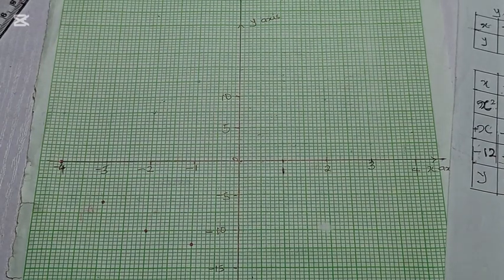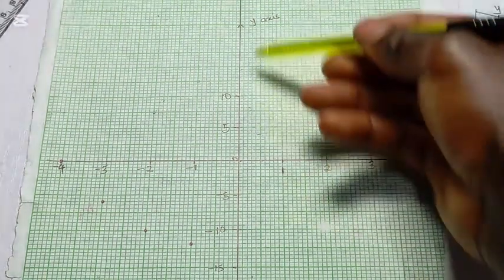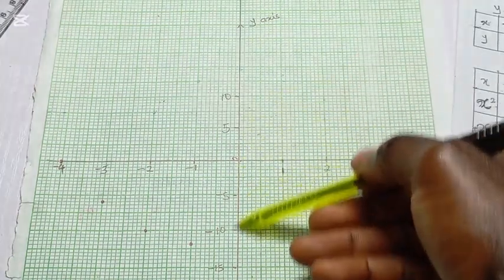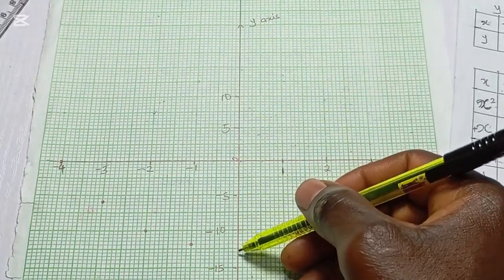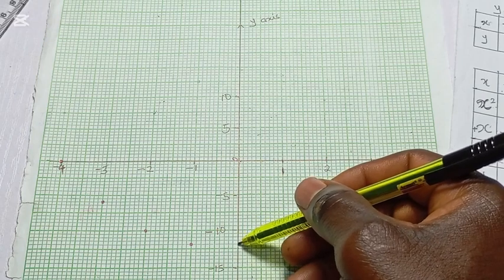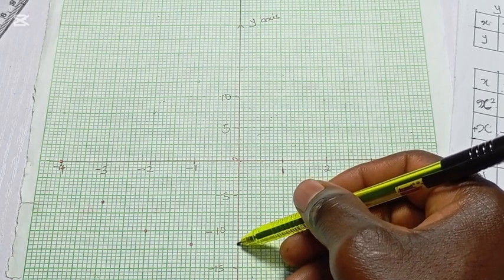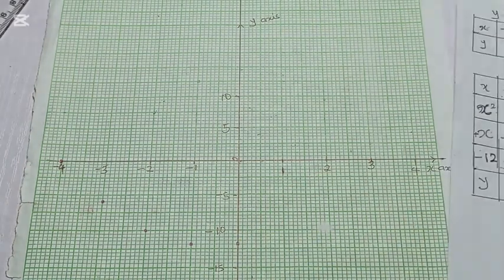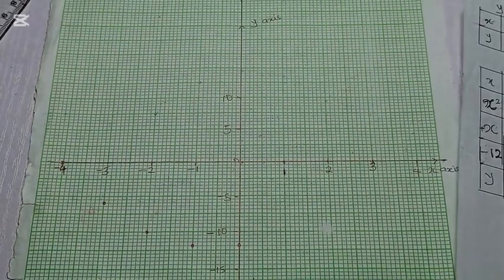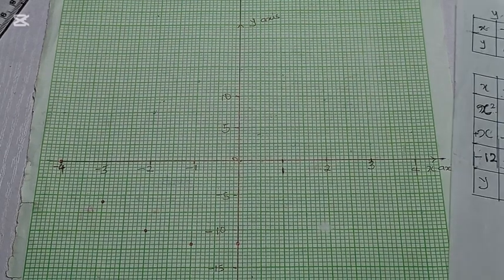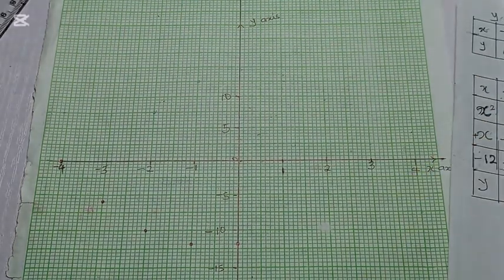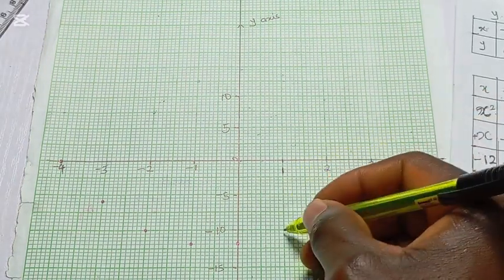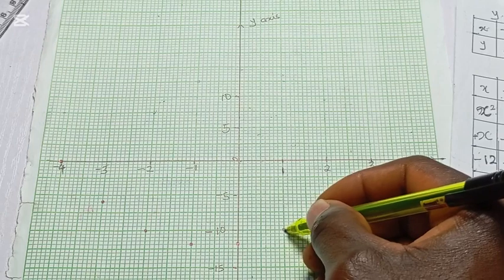Then when x is 0, y is minus 12. So exactly on this y-axis, x is 0. So when I have y to be minus 12, it's going to be around here. When x is 0, y is minus 12. Exactly what I have. And then again, it goes on continuously. When x is 1, y is minus 10. This is 1, and y will be minus 10. So this is minus 10.